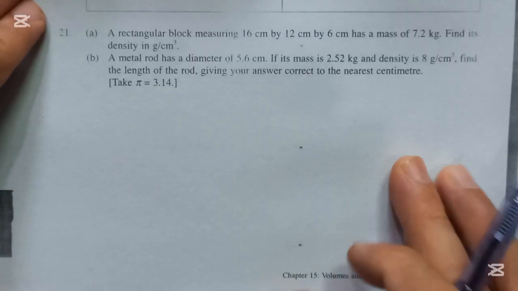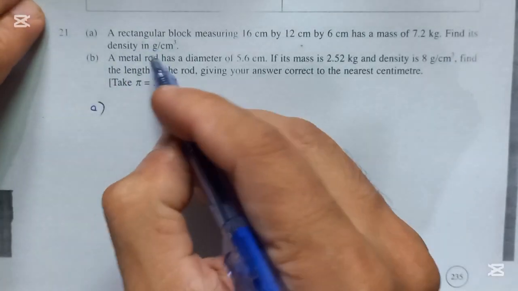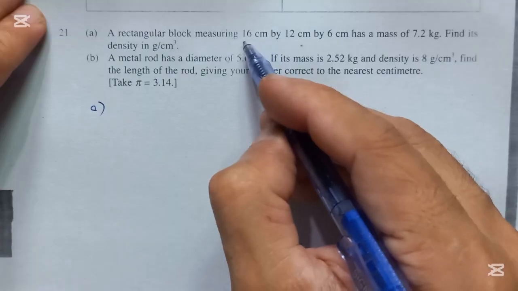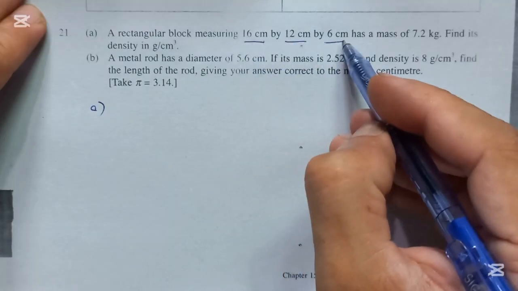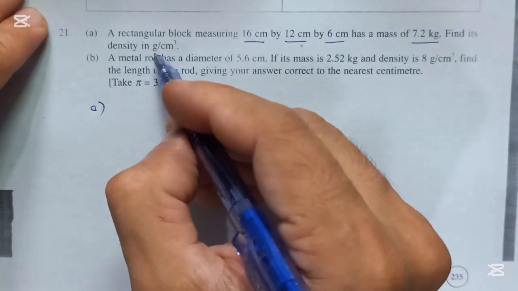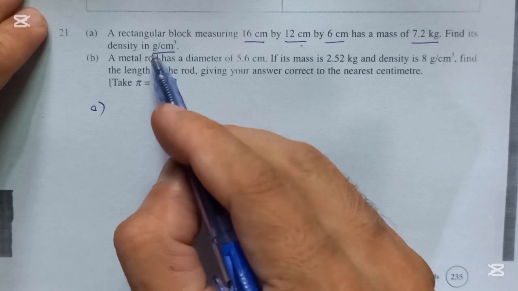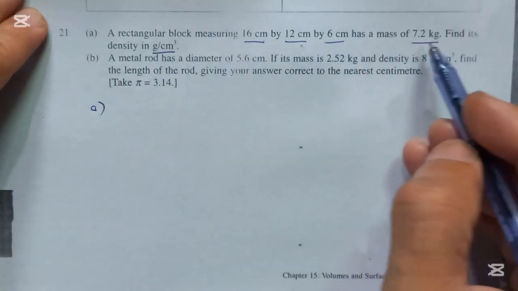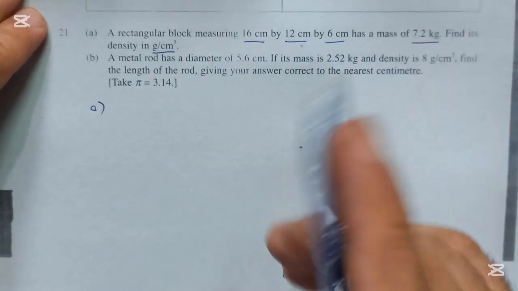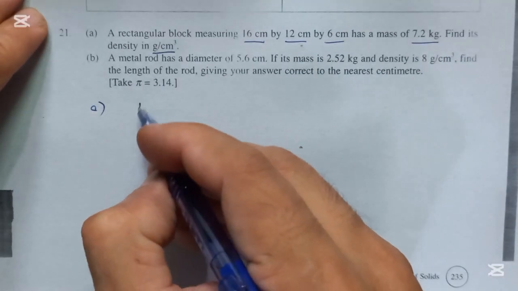The statement of the question of A part is: a rectangular block measuring 16 by 12 by 6 centimeter has a mass of 7.2 kg. Find its density in grams per centimeter cube. The only confusion in this question is that grams and kilograms are given. So first you will make the units the same. The requirement is find the density.